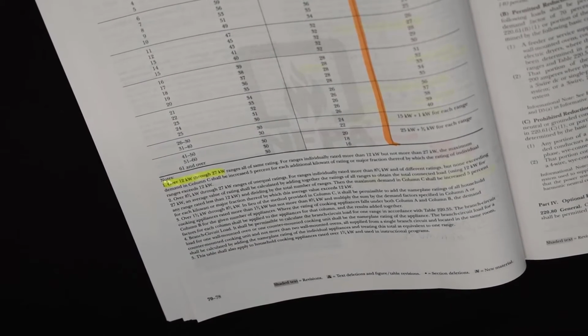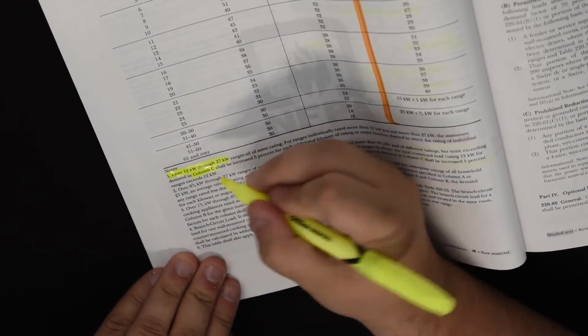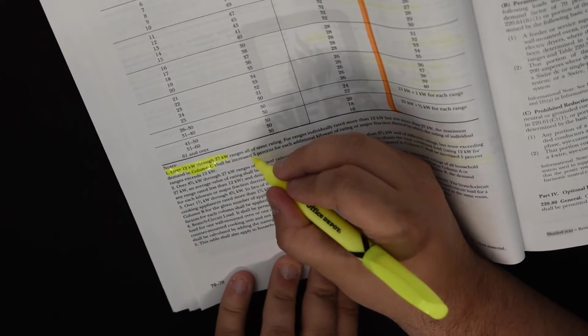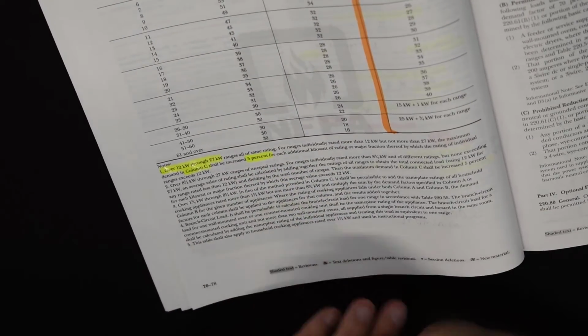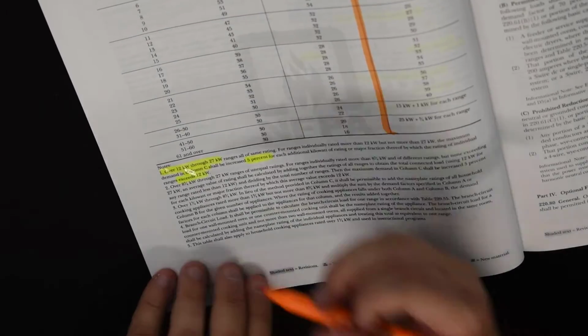For ranges individually rated more than 12 but not more than 27, the maximum demand in column C, highlight column C, shall be increased 5% for each additional kilowatt rating, highlight 5%, of each additional kilowatt rating or major fraction thereof by which the rating of the individual range exceeds 12. Highlight exceeds 12, and then we'll take the dark color highlighter and highlight increased in front of the 5%. So this is a little mathematical deal to basically increase the numbers in column C.